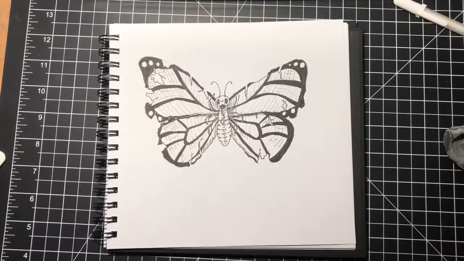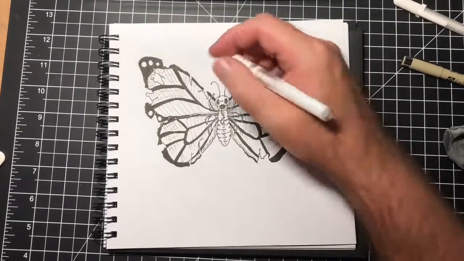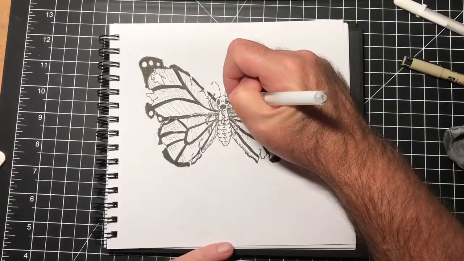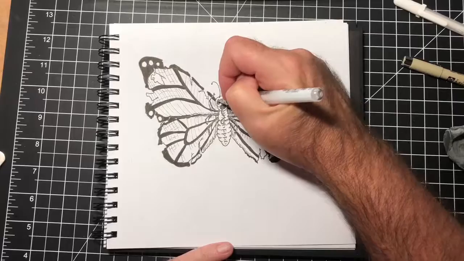There, I think that's all right. Got my little white ink here just to add a little highlight back into the eyes.